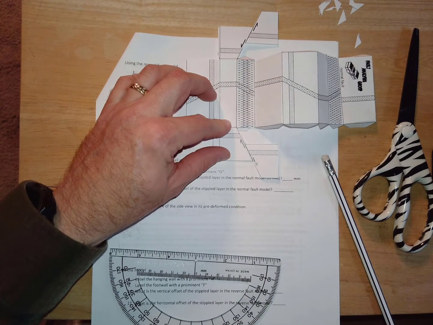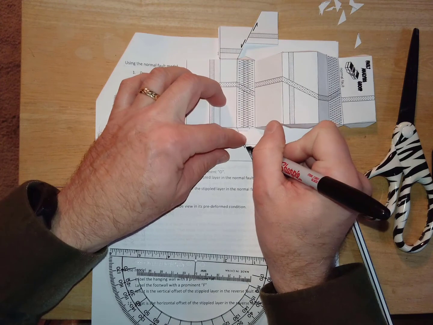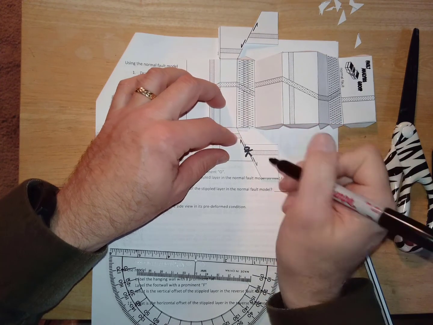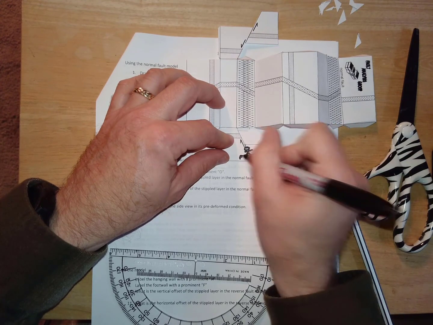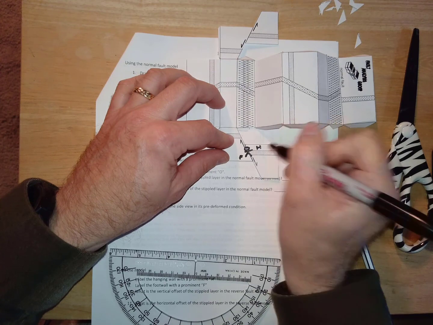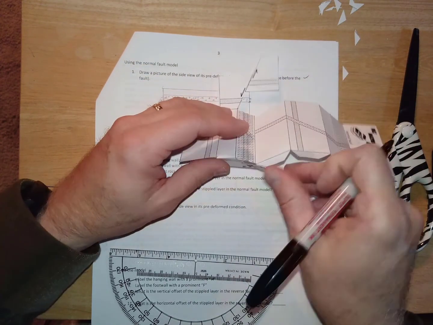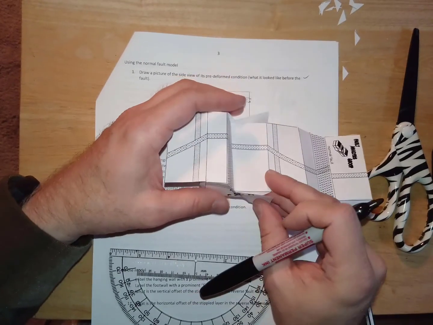The next part of the exercise asks us to identify and label the hanging wall and foot wall. So I'm going to draw a little stick figure on top of the fault, and where the stick figure's feet fall, that is the foot wall, and the hanging wall is over his shoulder. By extension, that then continues onto the top part of the model.